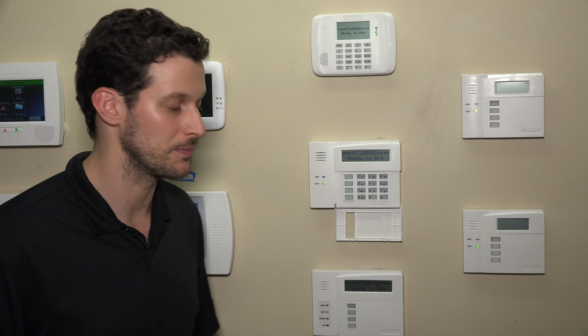Every entry-exit zone, mainly your entry-exit doors, is set to what's called entry-exit 1 or entry-exit 2. Either of those selections is mapped to the period of time that you have to enter the home and how long you need to disarm, and the exit delay, which is the period of time after you arm the panel, how long you have to leave and open and close that entry-exit door. So the first thing we're going to do is the exit delay.